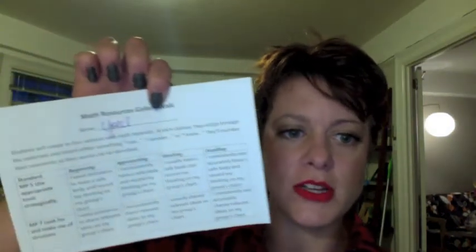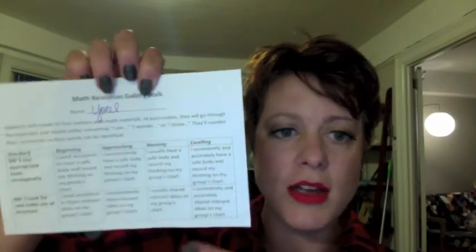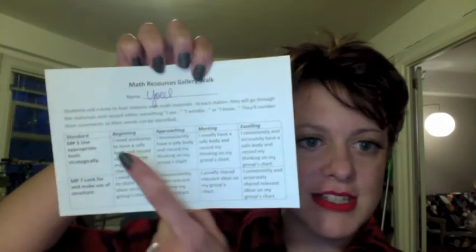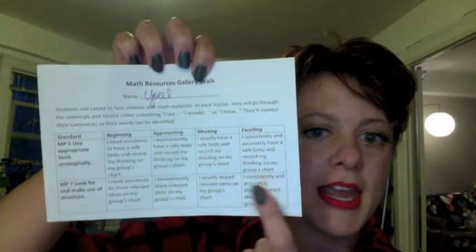Before I give any assignment or any project or any assessment, I'll usually show my students a copy of the rubric that I'll use to assess them on. For example, this is what a half-sheet rubric would look like for a math assessment or a math project. This was a gallery walk, and you can see that it has the standards on one side, and then it'll show beginning, approaching, meeting, and excelling.